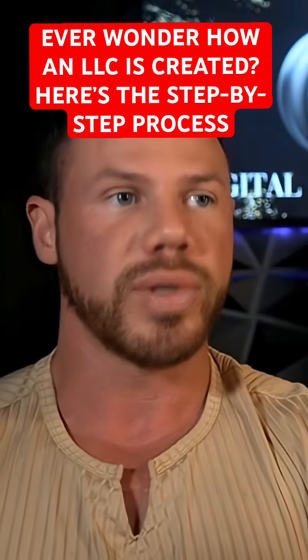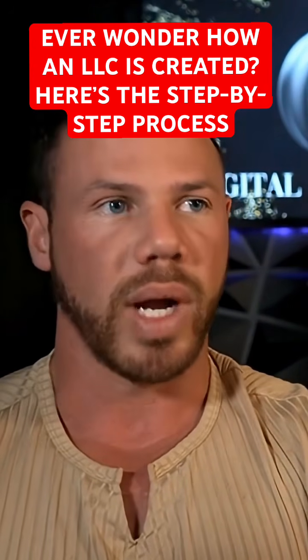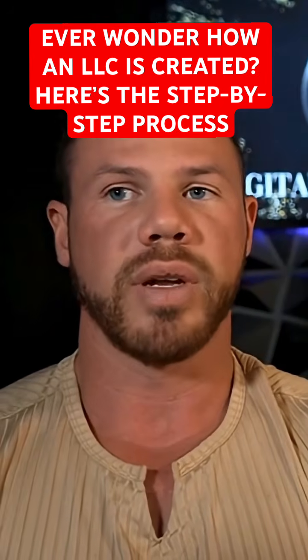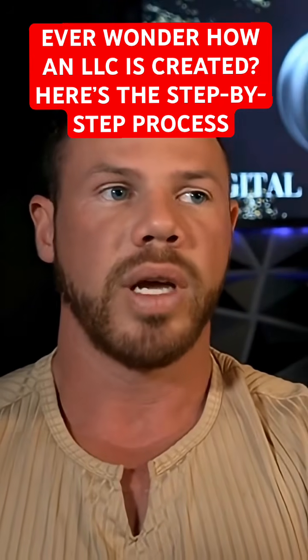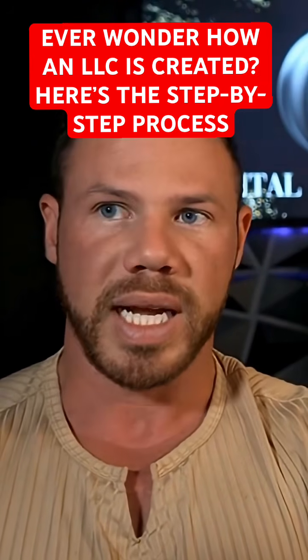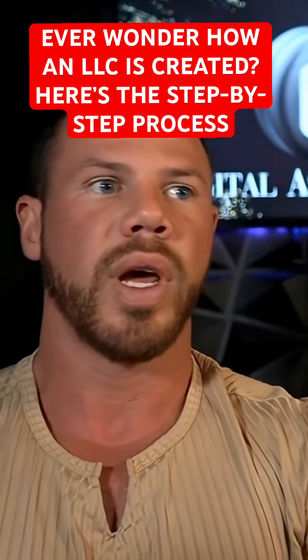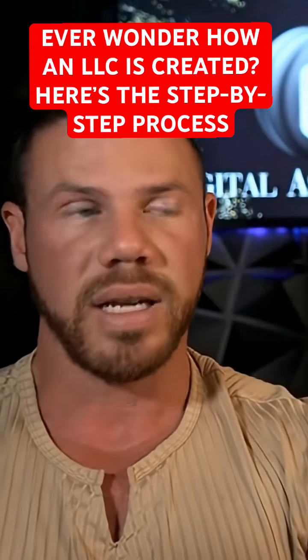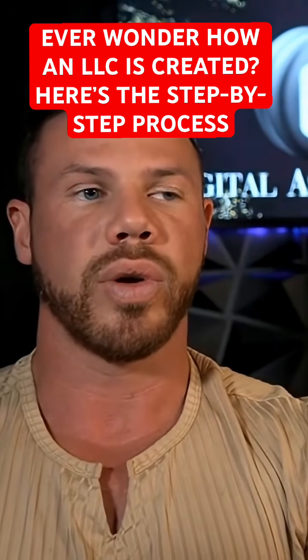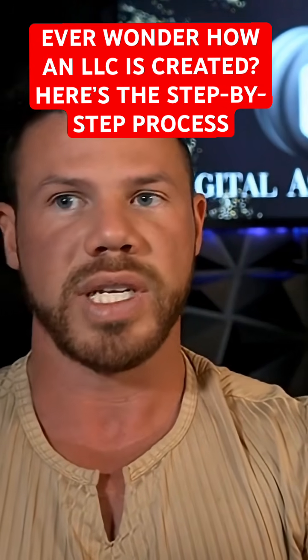But if you wanted to do it yourself, you can. You would go to the state of Wyoming, file with them, and get a registered agent. You would go to the federal government's EIN website and file with them. Once that's done and approved, you would get your certificate of good standing from the state of Wyoming using your articles of organization that you received from the state.